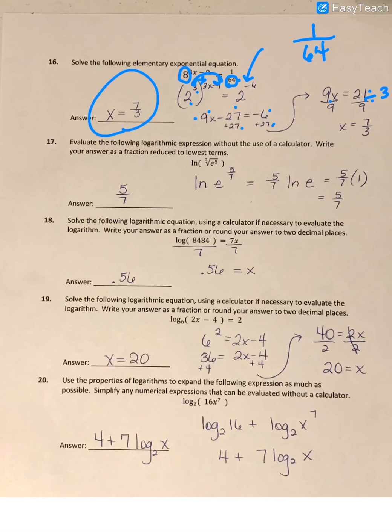On question 17, they're asking me to evaluate it without a calculator. So I do need to see work there, even though I know you can hop on a calculator. If it says to do it without, I've got to see the work that shows me you understand your properties of logarithms. So the first thing I'd actually do is take it out of what's called radical form and put it into rational form. So when you have a 7th root of e to the 5th, that's the same as saying you have e to the power of 5/7.